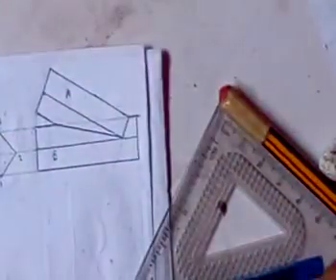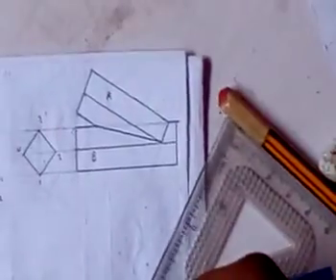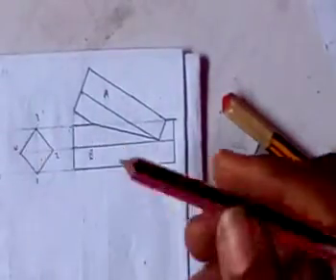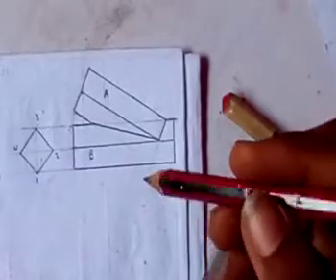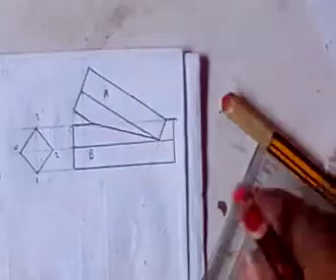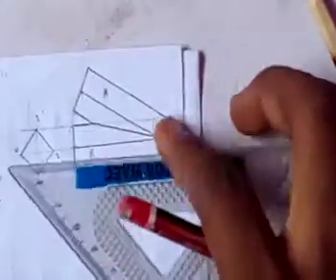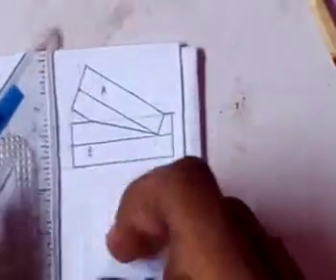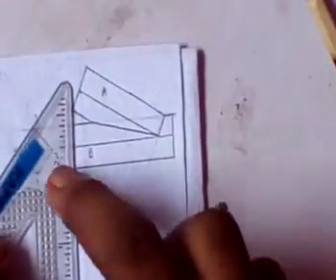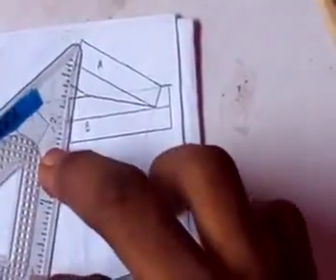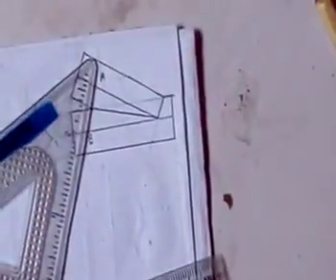So there we go. That's good. Now the next step, let's number these 1, 2, 3, and 4. This one we're not going to be using now. This is the true length. I'll project each of these vertices of the intersecting square prism downwards. I will need them for the development.